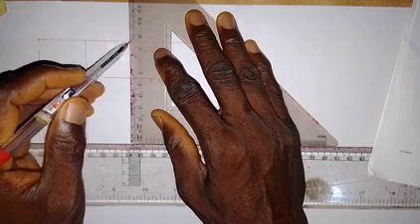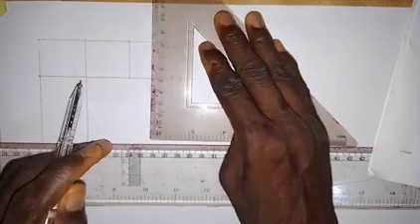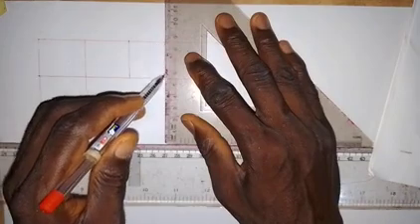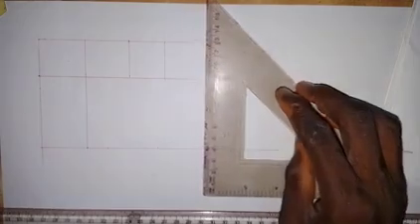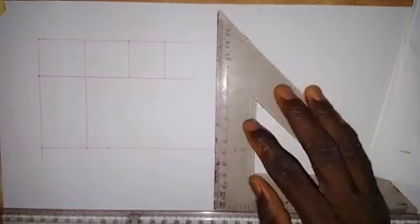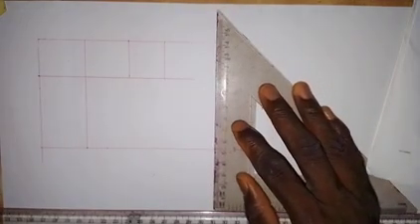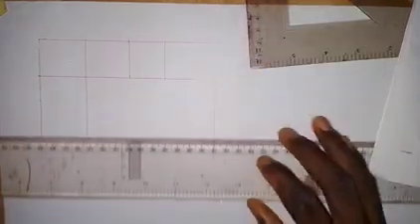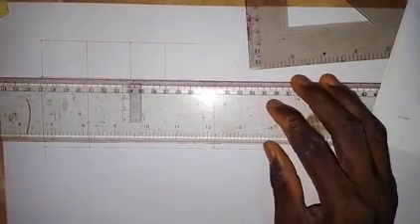So here we draw a vertical line. Then here also I will draw a vertical line. Then coming down here, where the last dimension that we took ends, I will take a vertical line up. Then I need to complete it with this.